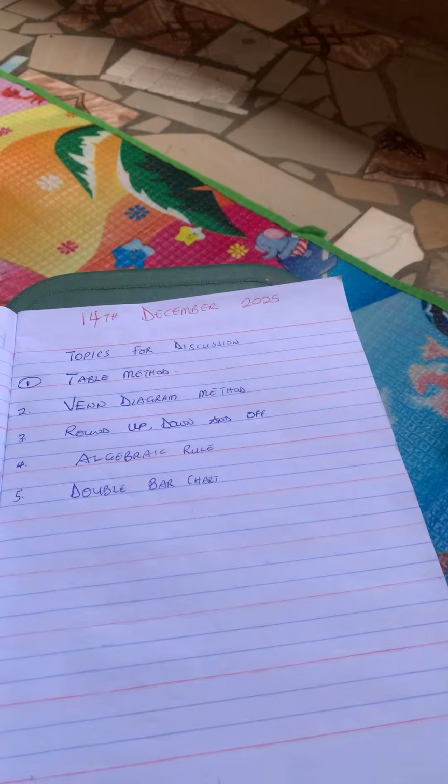Let's start with a word of prayer. We thank you, our great God, for all that you've done for us, for seeing us through another weekend. We commit our studies to your care. Let us understand all that we're going to learn today, so that we'll be successful in our examinations. We give all the glory to your holy name. In Jesus' name we pray. Amen.